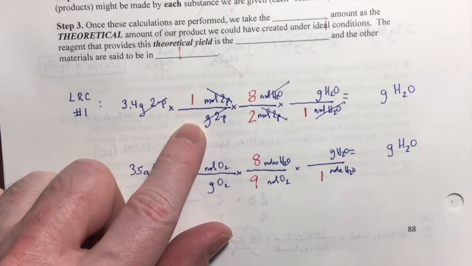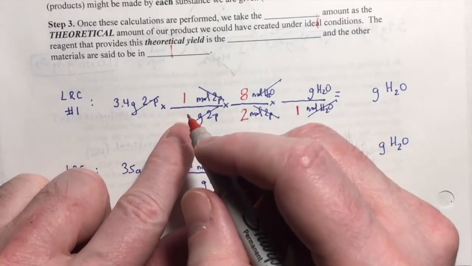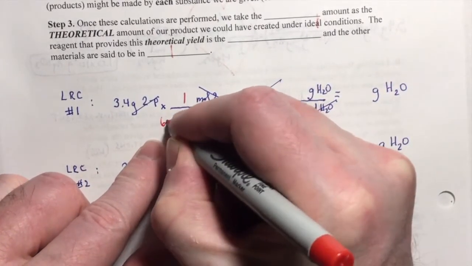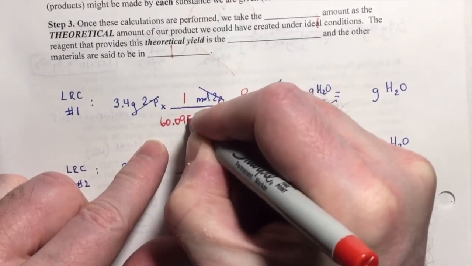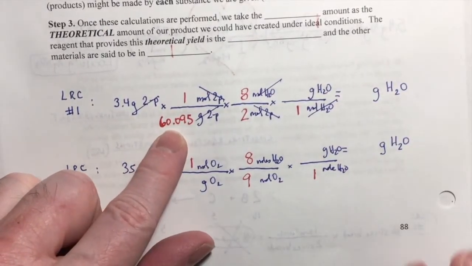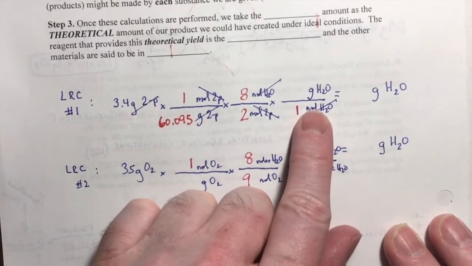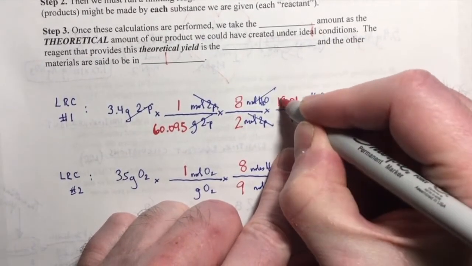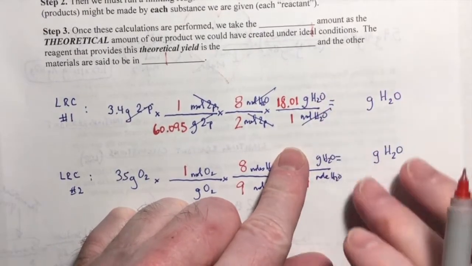And my calculations show, if I've done them correctly, 60.095 grams of 2-propanol for 1 mole. And then for water, it's 18.01 grams of water for 1 mole.